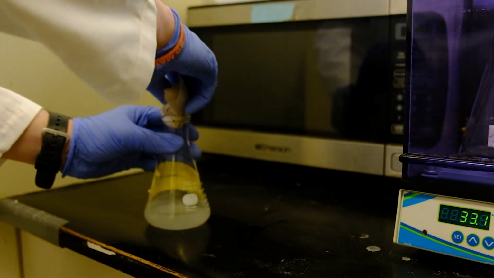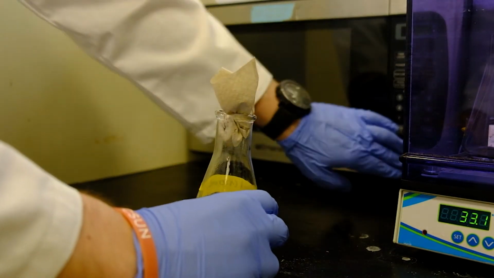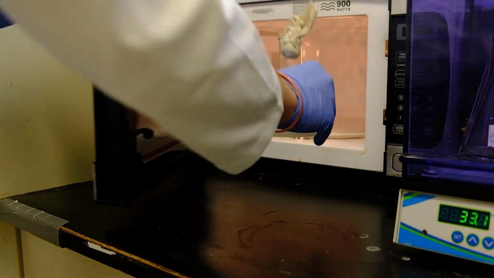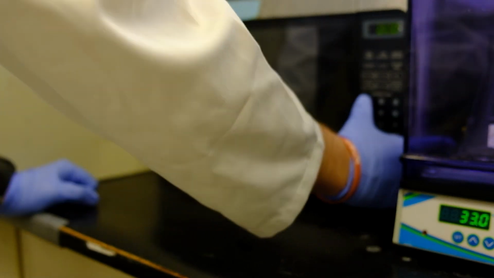Crumple up some tissue and use it to plug the neck of your vessel. Then put it in the microwave and start heating.